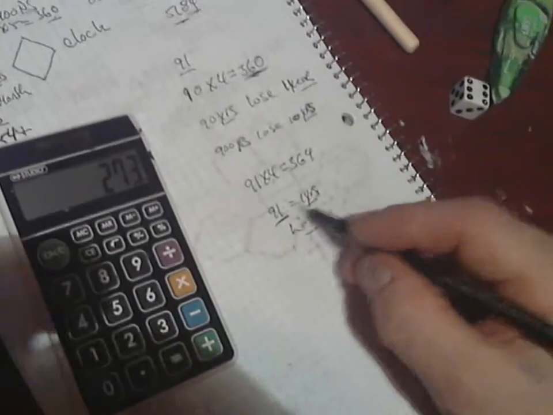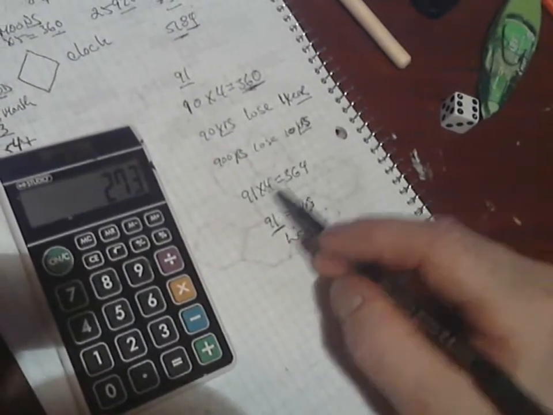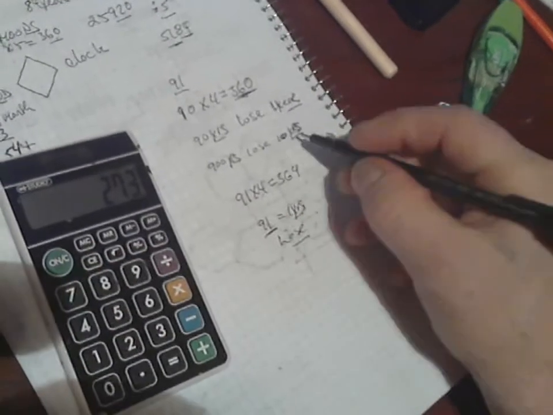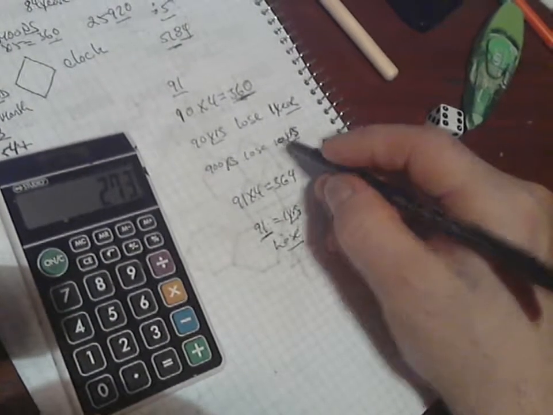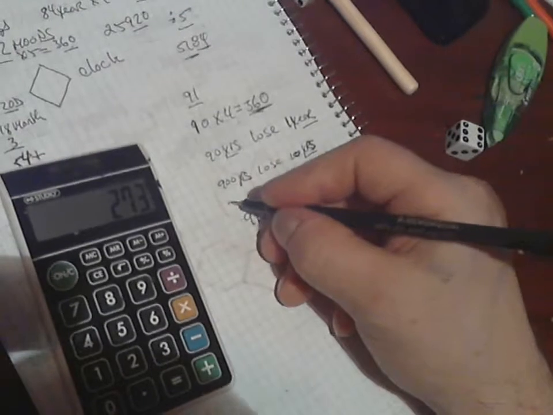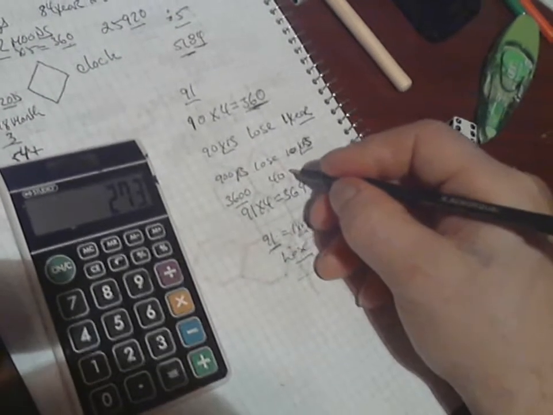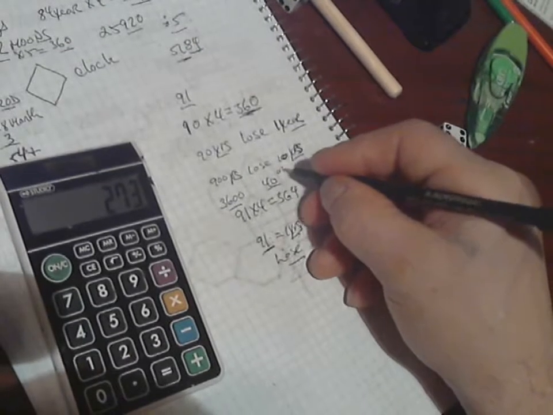Now, again, we have 91 years. We're going to work at 90 years. In 90 years, you lose 10. In 900 years, you lose 10 years. In 3,600 years, you lose 40 years. 40 days, Moses walks in the desert.